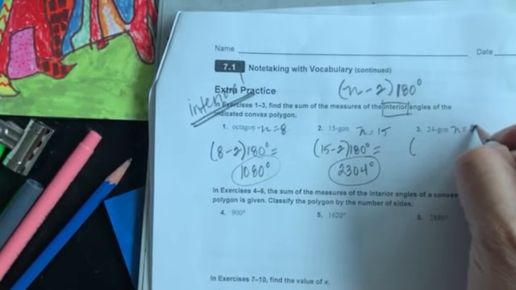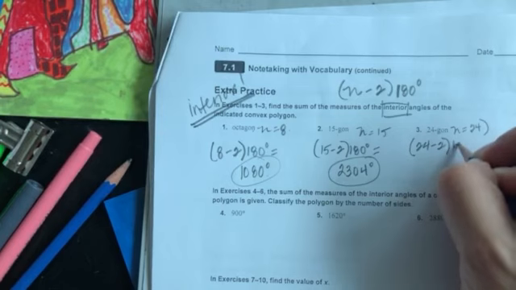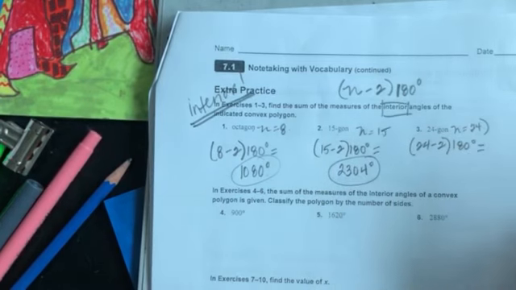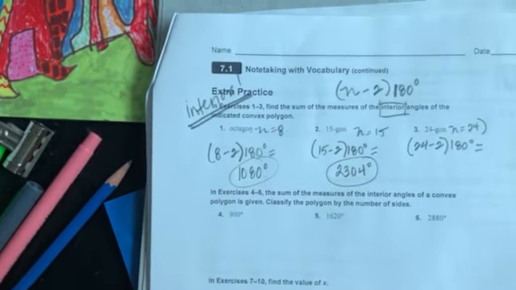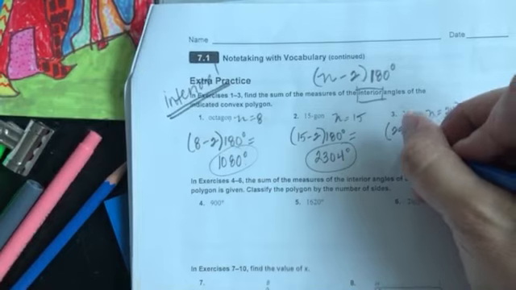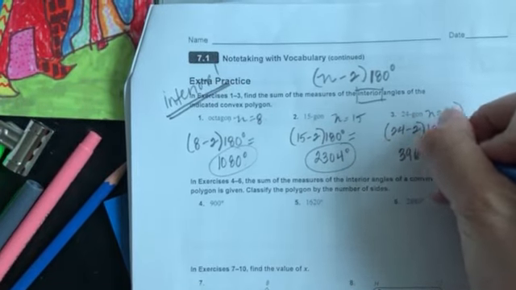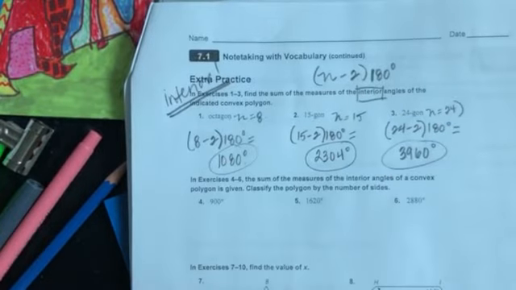N is 24, a 24-gon. It's going to be broken up into 22 triangles. I would hate to have to draw that. That's why we've got the formula. So what's 22 times 180? Oh gosh, say it again. 3960. Thank you. So interiors make us do the math, follow that little formula.